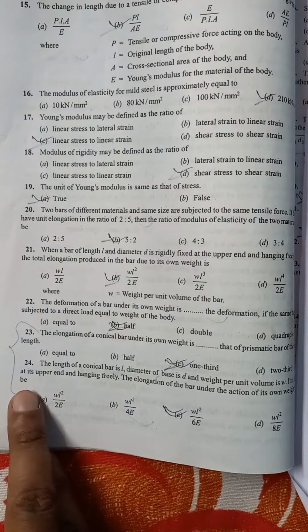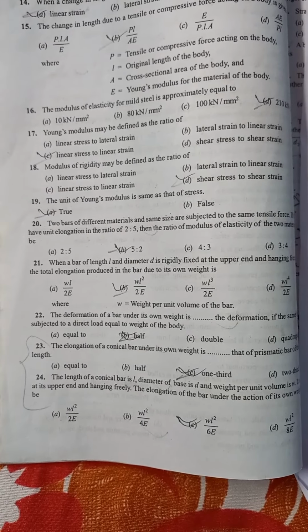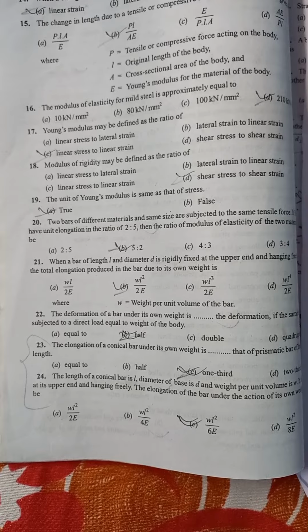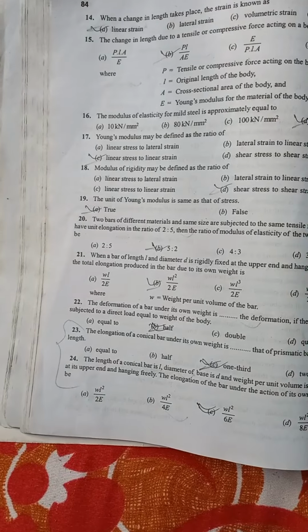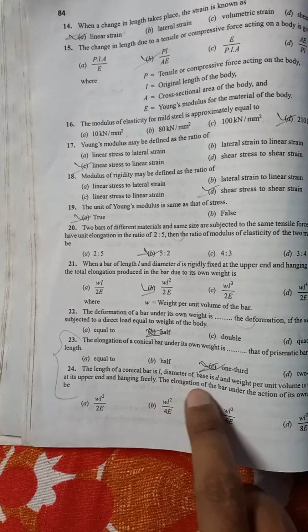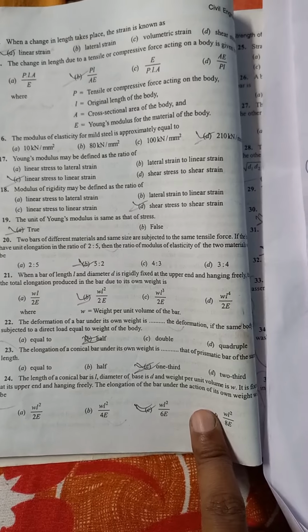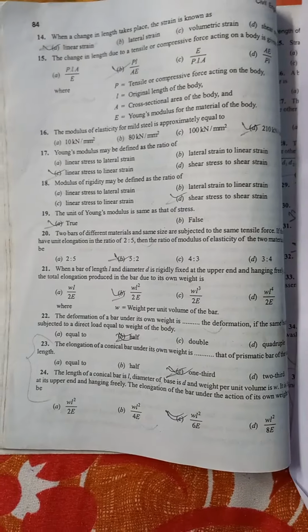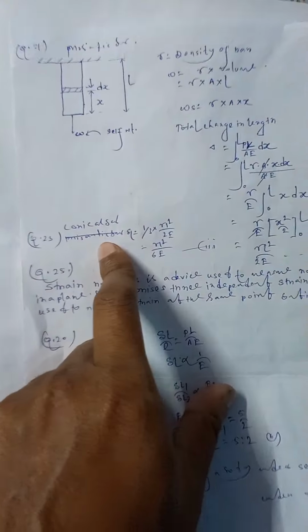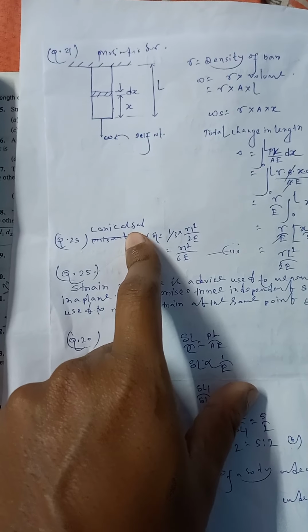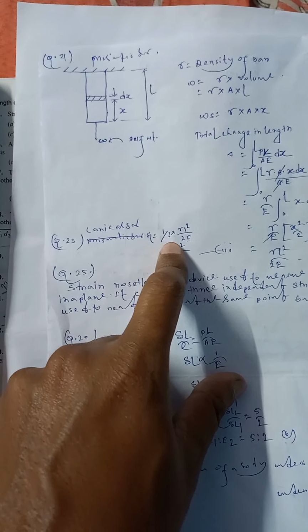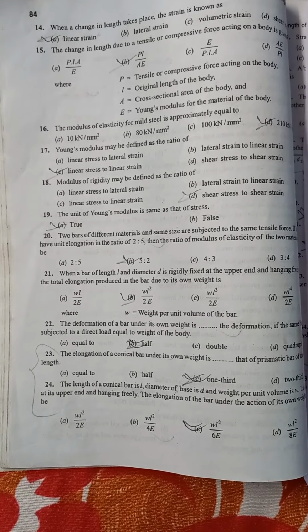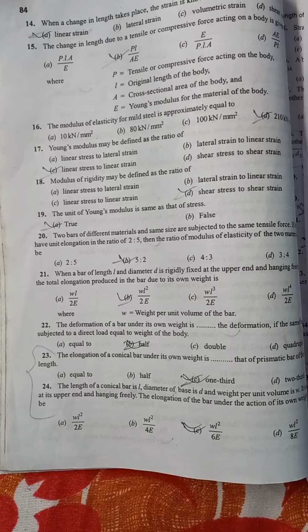For question number 24, the length of a conical bar is L and the diameter of the base is D and the weight per unit volume is W. It is fixed at its upper end and hanging freely. The elongation of the bar under the action of its own weight will be. So friends, the deformation or elongation of a conical bar under its own weight will be equal to gamma L square by 6E. So option C, W L square by 6E is the correct answer for question number 24.